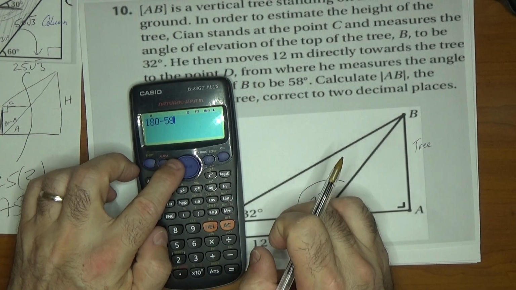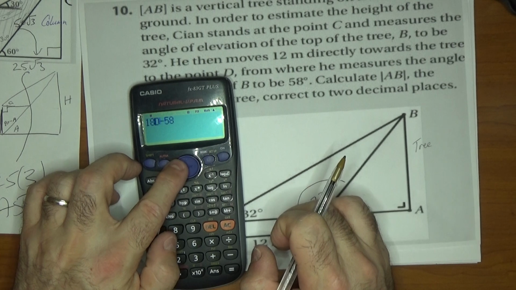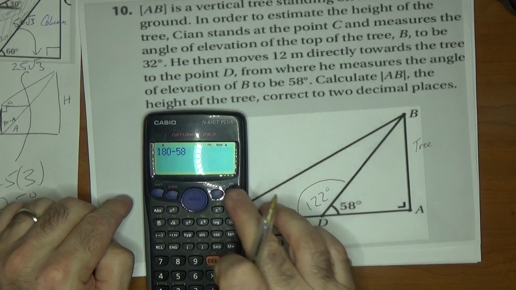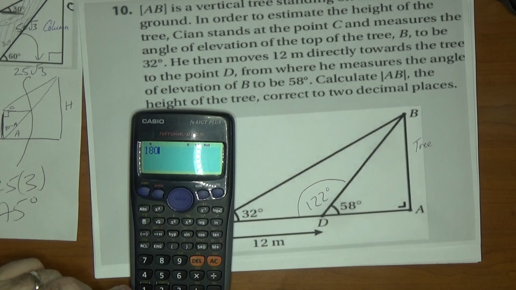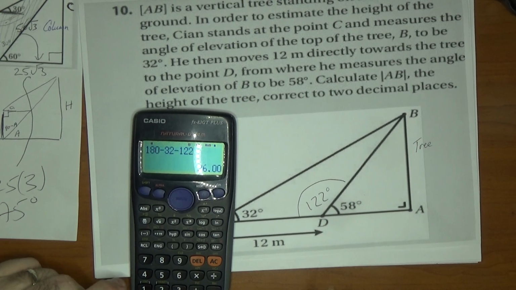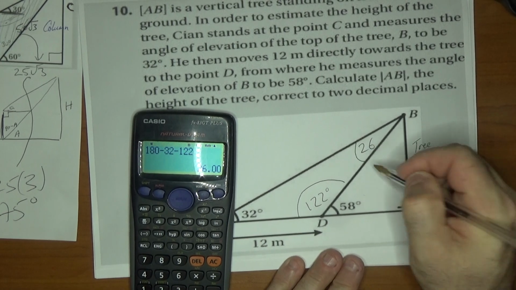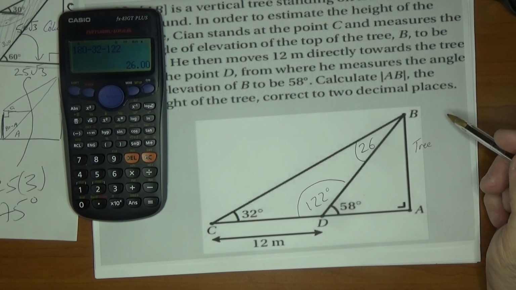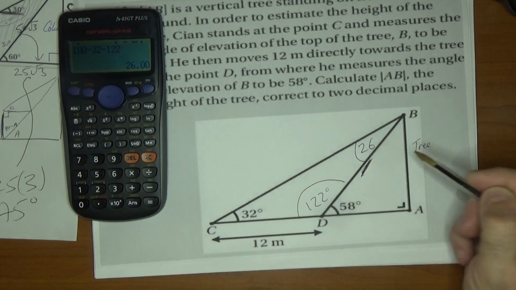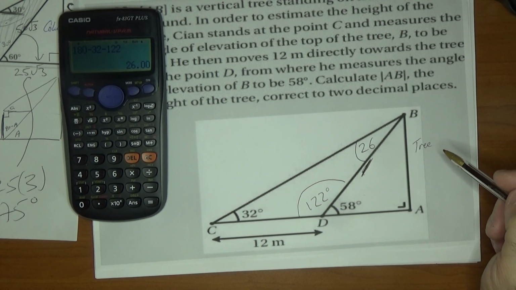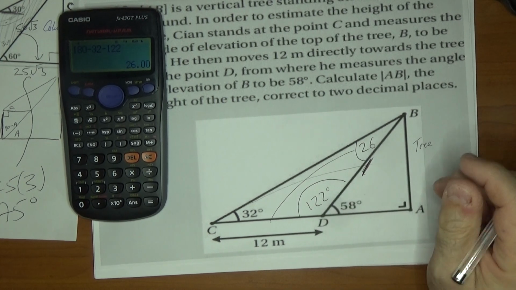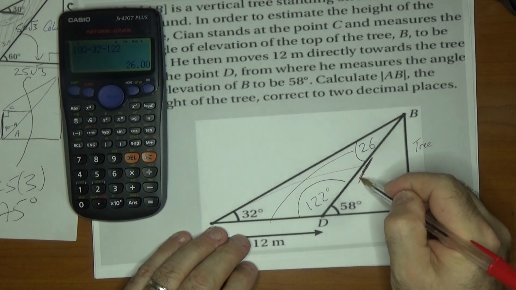I'll come back to the beginning of my calculator where it started off. That's 122 degrees. No, I won't. I'll go 180 minus 32 minus 122 to know that this is 26 degrees. I'm putting in as much information as I can. I'd want this piece of information here. I have an opposite pair, and I have another opposite pair that I'm interested in because that will give me this.